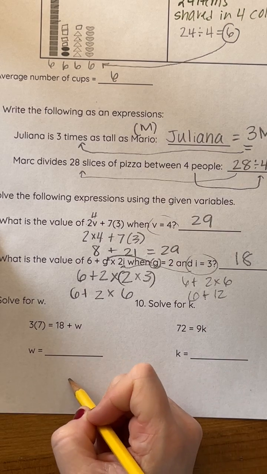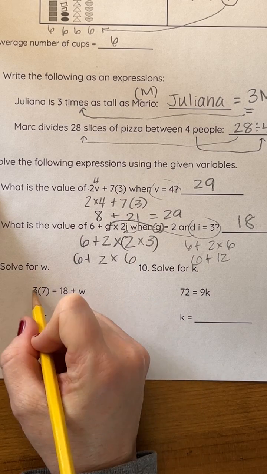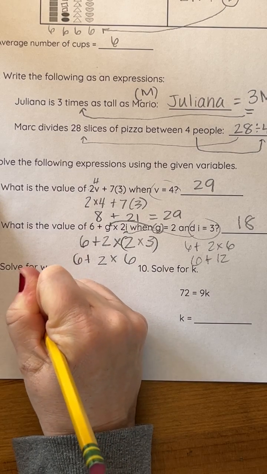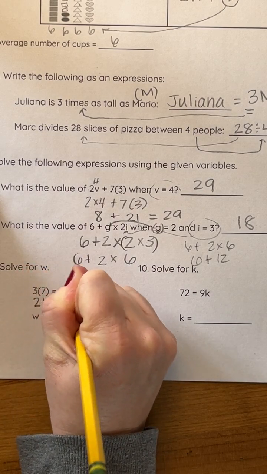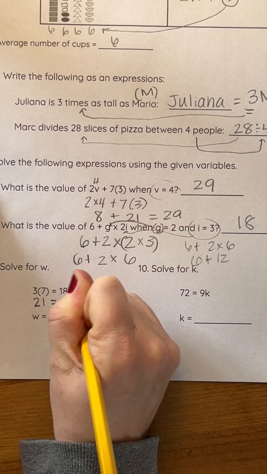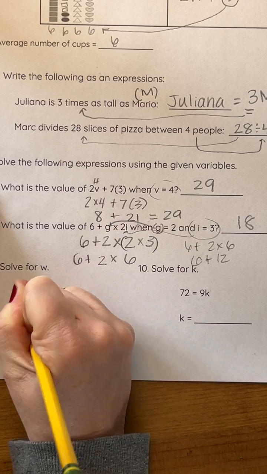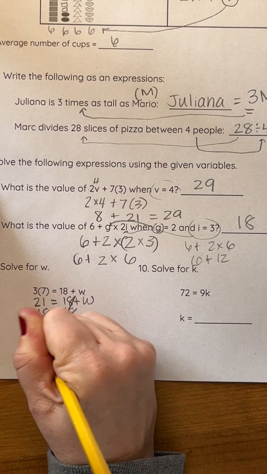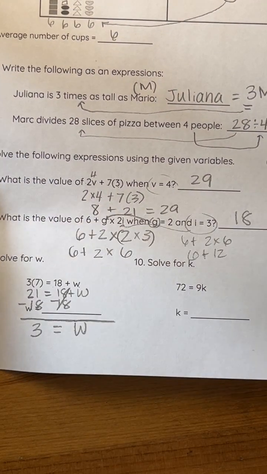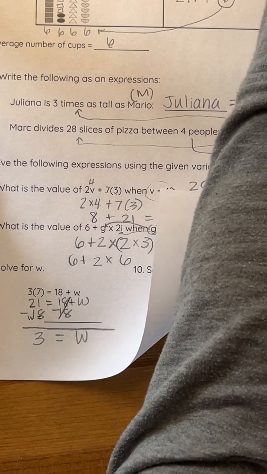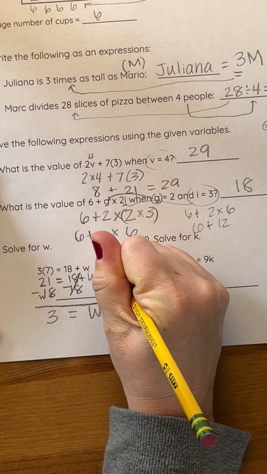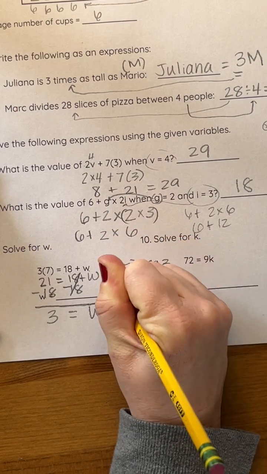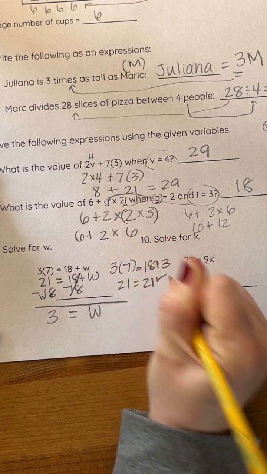Okay, last one down here, we have solve for w. I've got 3 times 7 equals 18 plus w. I'm going to redo this one. So it is 21 equals 18 plus w. This is an addition problem. I'm going to subtract the 18. I get w on this side equals 3. If I want to check this problem, I would put it back into my equation. And I would go 3 times 7 equals 18 plus 3. 21 equals 21. That's a check.